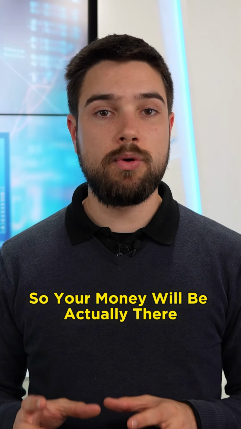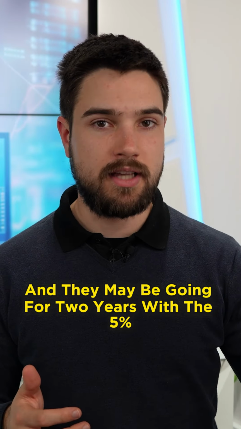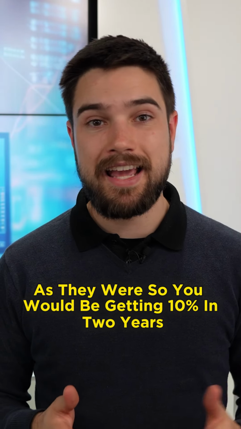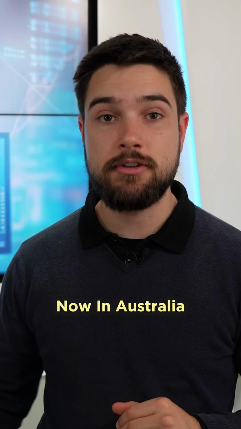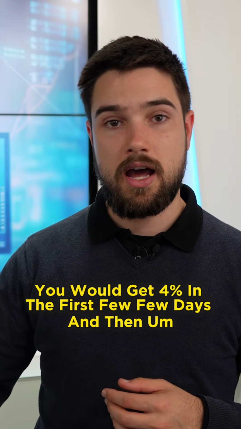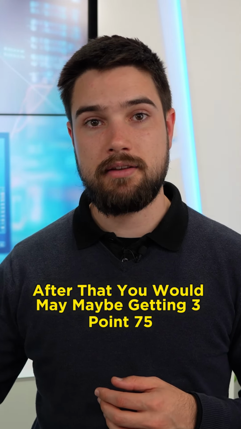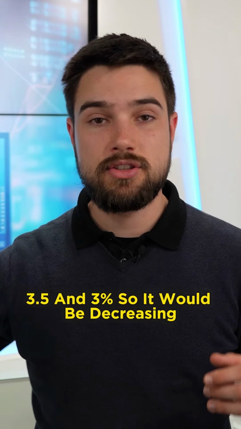So your money will actually be there, and they may go for 2 years with the 5% as they were. So you would be getting 10% in 2 years, plus whatever the inflation adjustment was. Now in Australia, you would get 4% in the first few days, and then after that you would maybe be getting 3.75, 3.5, and 3%. So it will be decreasing.